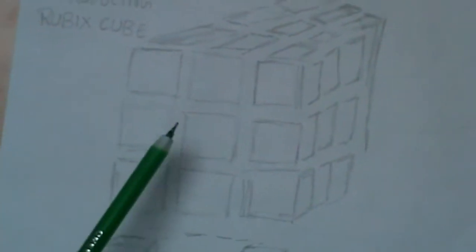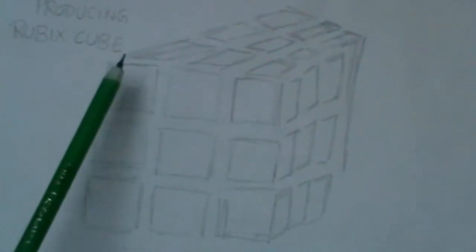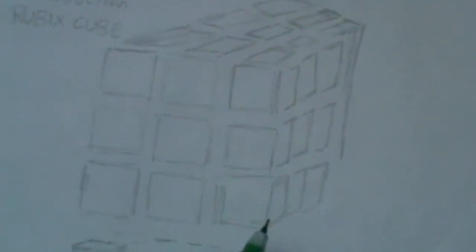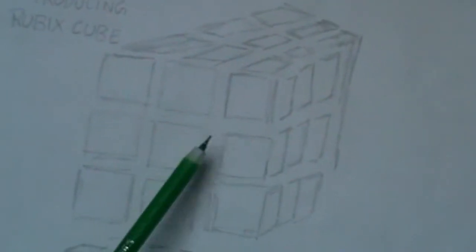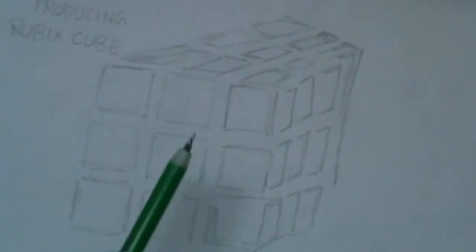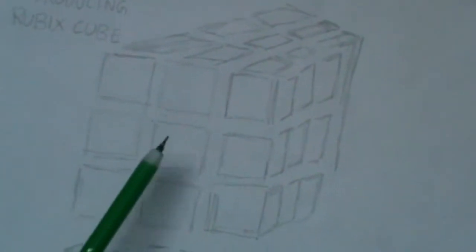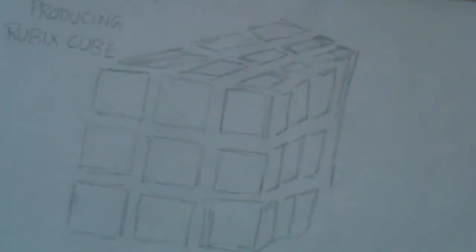Now I will be explaining the diagrammatic representation of the Rubik's cube idea. So here is the diagrammatic representation. A Rubik's cube basically has length, breadth and height which are equal. So we can call it length, length and length, but we will call it length, breadth and height for now. So using a Rubik's cube, how can you save power? How can you produce power is the question, and I have got an answer for this.